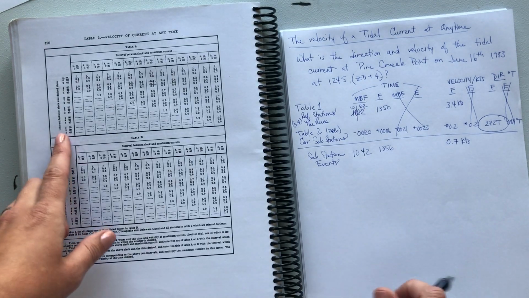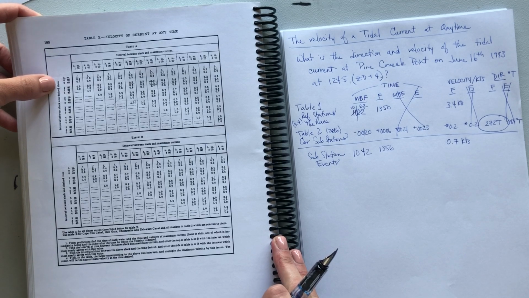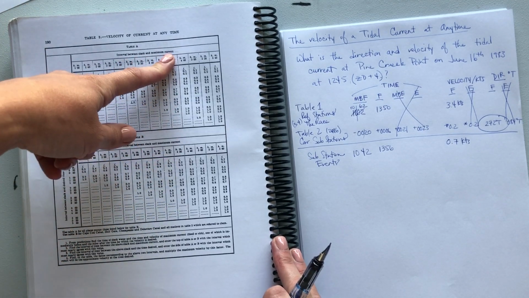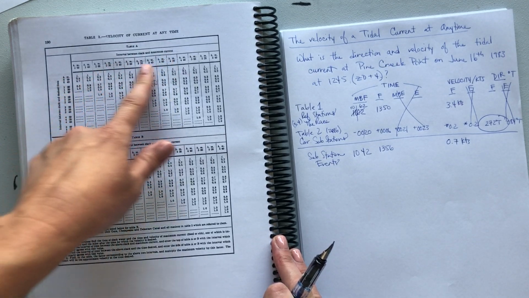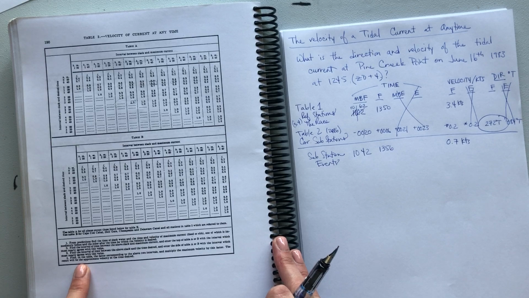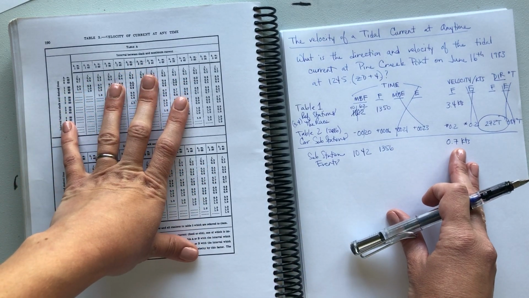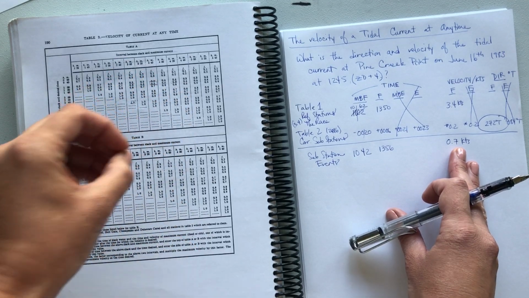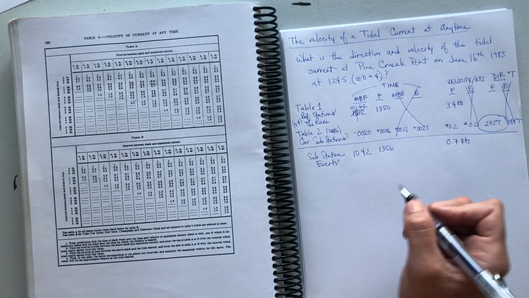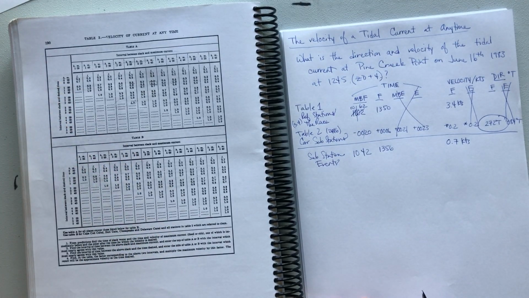All right. What do we need to enter this table? We need the interval between slack and desired time, and the interval between slack and maximum current. What it will give us will be a ratio, which it'll say down here, a ratio that we apply to the maximum velocity event to get the velocity at the desired time. So, interval between slack and desired time.